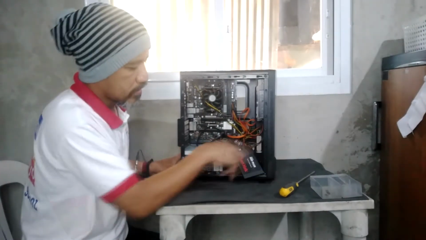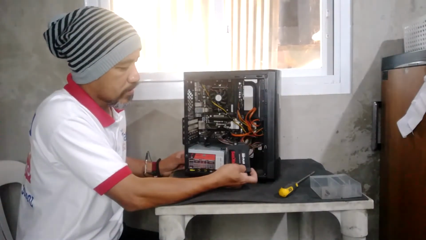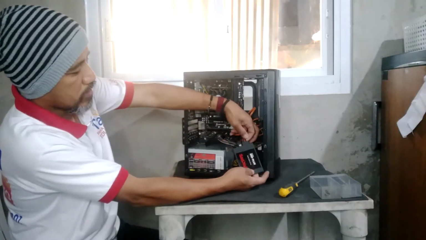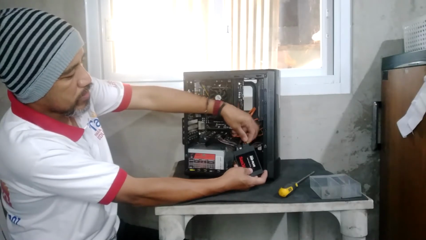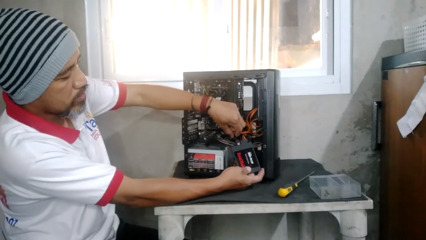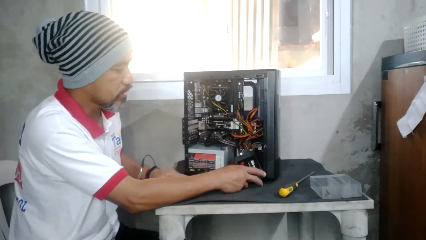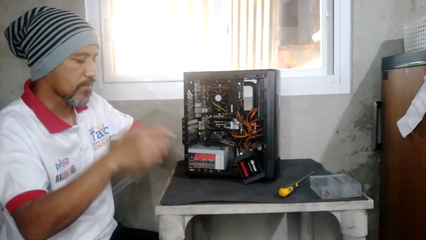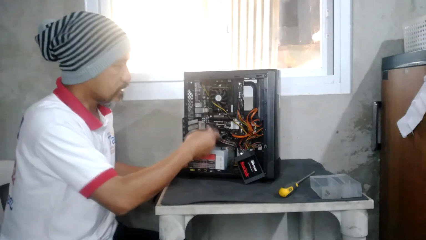To remove the hard disk drive, there are two wires connected to it. One is the power supply cable and the other one is the data cable. And before we proceed with the disassembly procedure, I forgot to mention that this anti-static wrist strap must be attached to any metal part of the system unit.